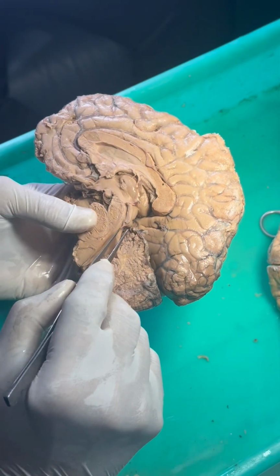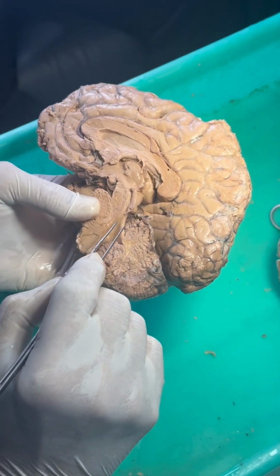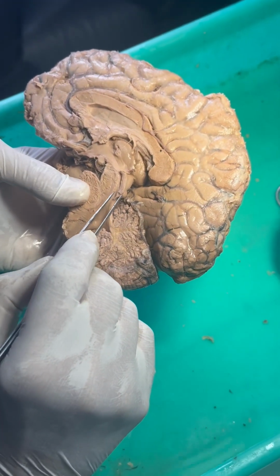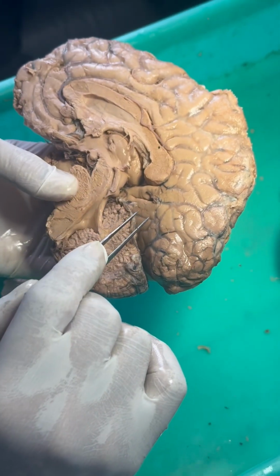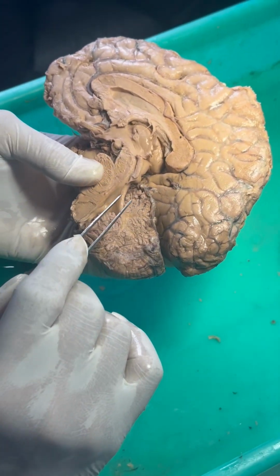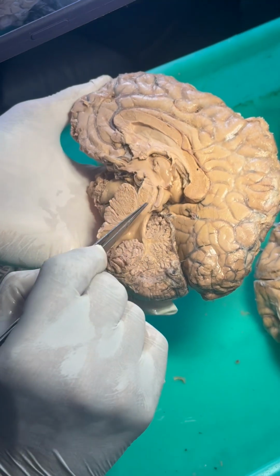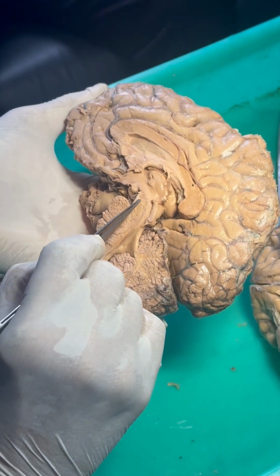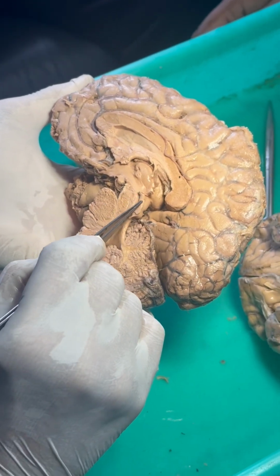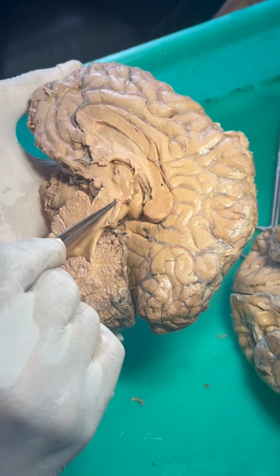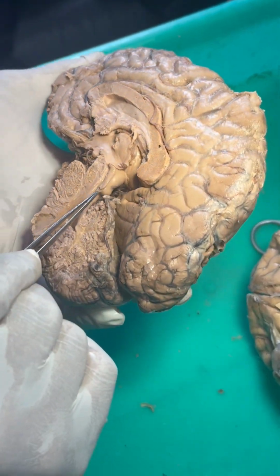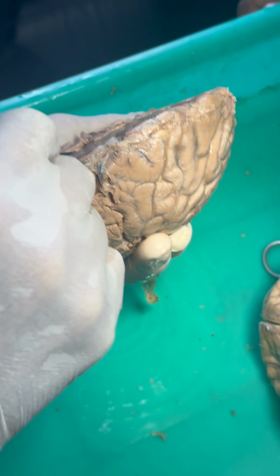Morning everyone. Today we will have a look at the fourth ventricle. We'll have different views. The first one, as you can see in this specimen, at this part you can see the midbrain, the tectum, the tegmentum, the aqueduct, and the two colliculi, the superior and inferior.